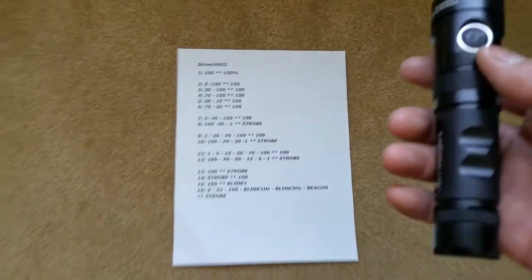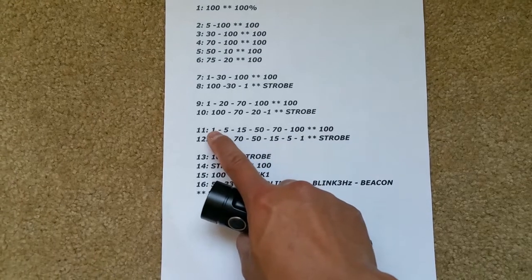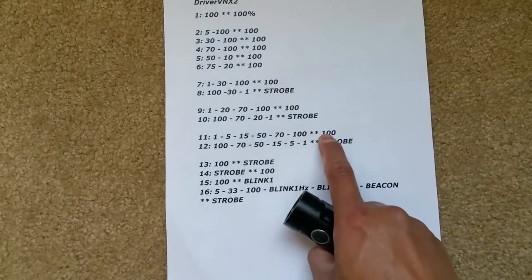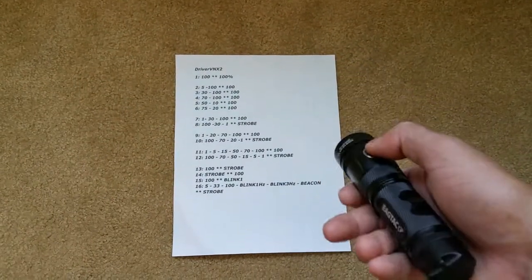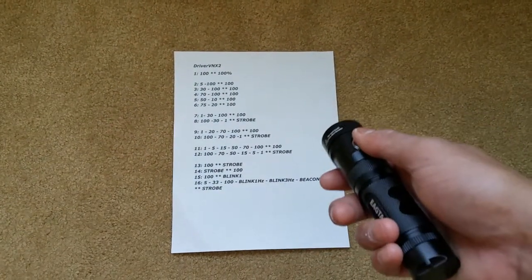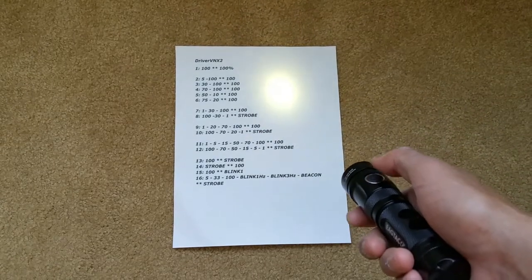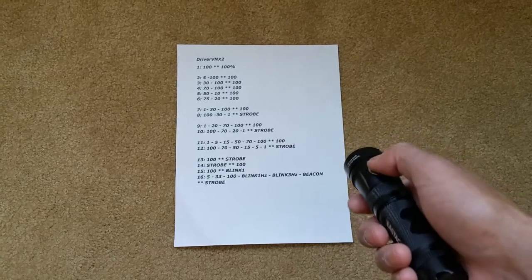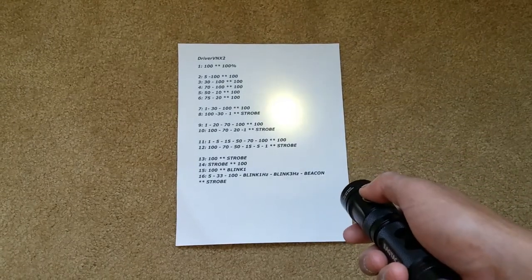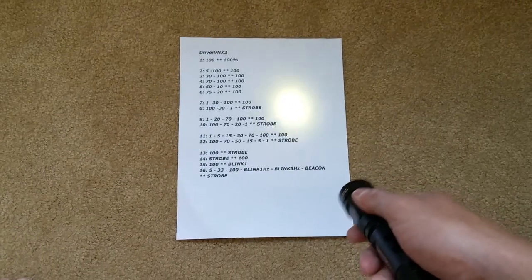Okay, right now I have the light adjusted to group 11, so we have 5 constant brightness and a hidden turbo. Okay, let's see how that works. I'm going to hold down to access the first mode, which is 1%. Okay, click to turn off, and even with a quick click, it's going to access turbo, the first mode, because that was the last mode that I used it on.